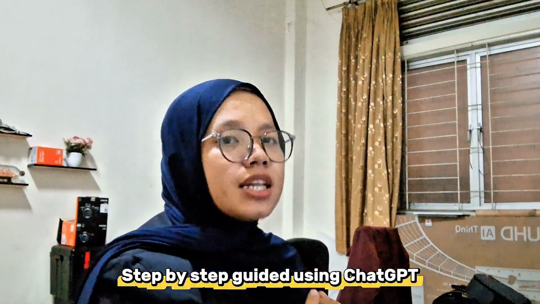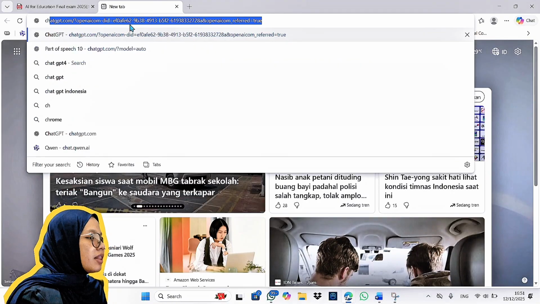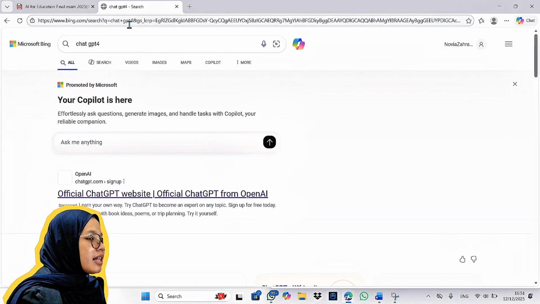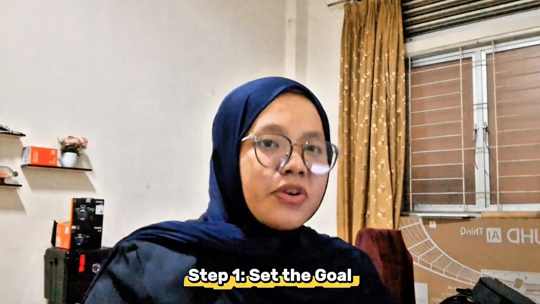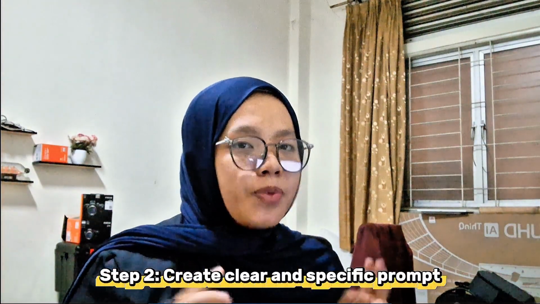Now I'll explain step by step how to use ChatGPT. Of course, you should go to the browser that you have. You just write ChatGPT here and press enter, and you can select this one. Okay, for step 1, we set the goals. For example, a student wants to create an outline for an essay with the title "The Impact of Social Media on Teenagers."